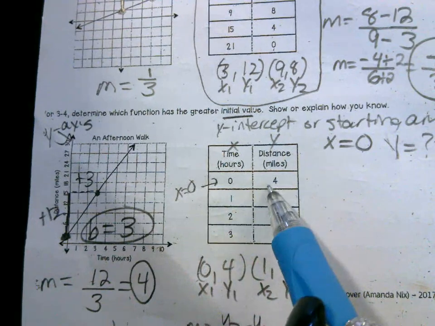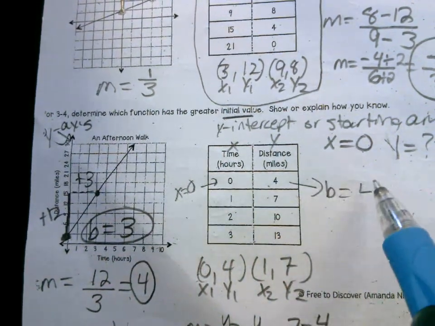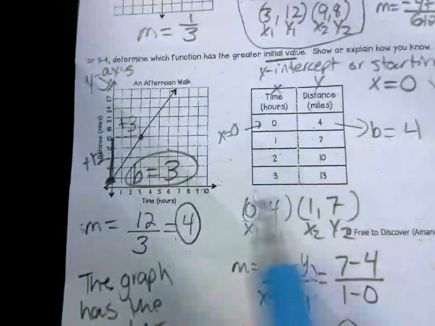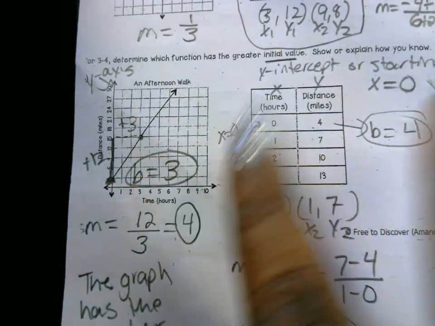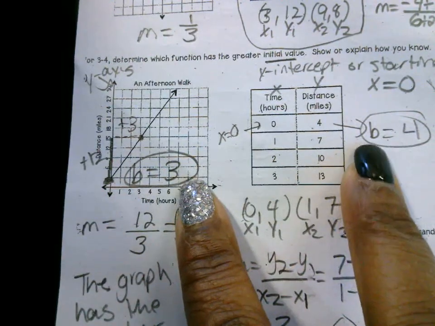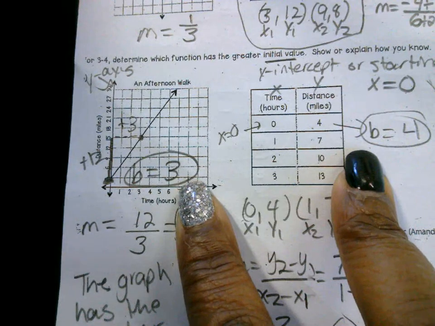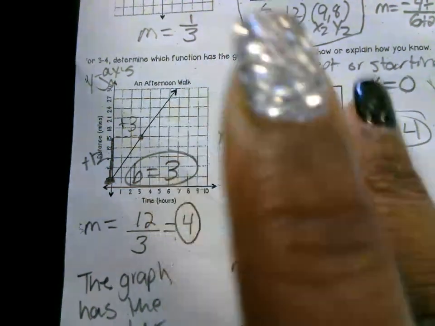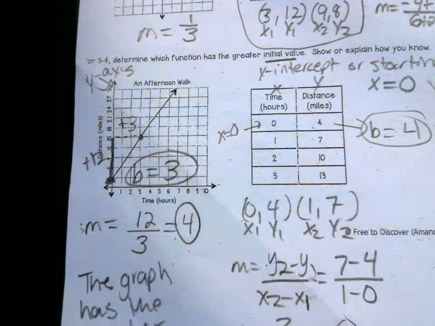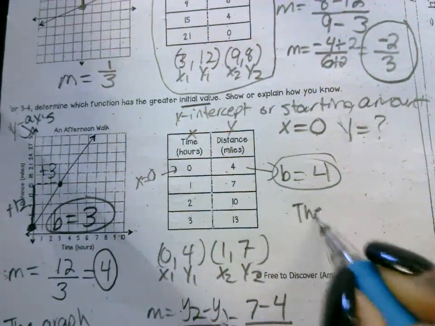So the y value is your b, and your b here is 4. Which one has the greater starting amount, the graph or the table? Which one has the greater y-intercept? The table does. The table has the greater y-intercept.